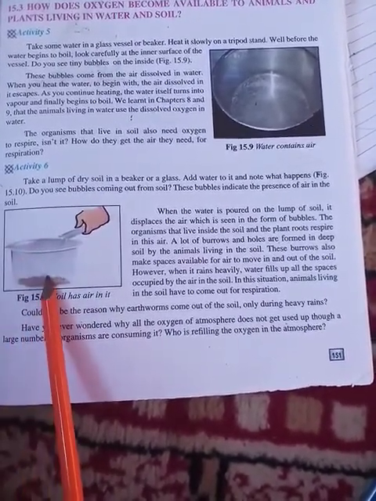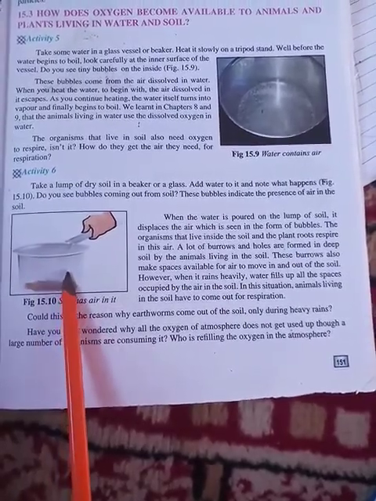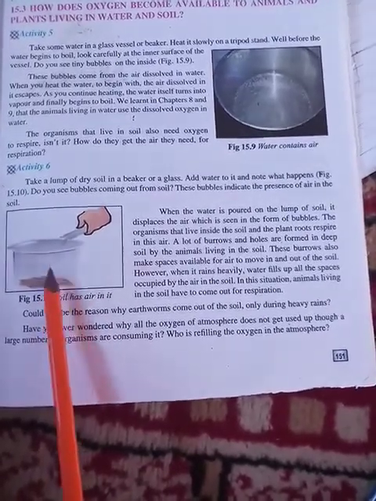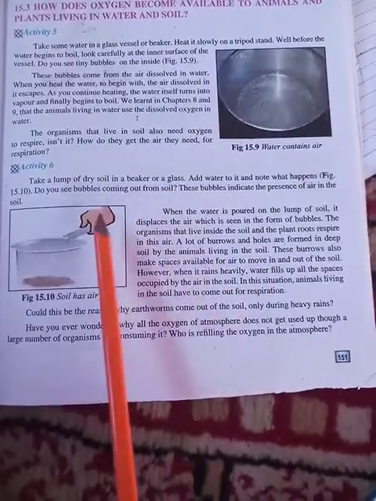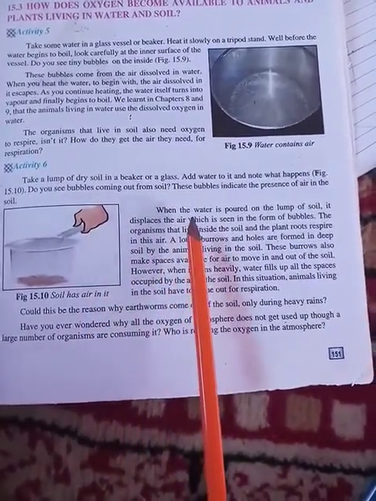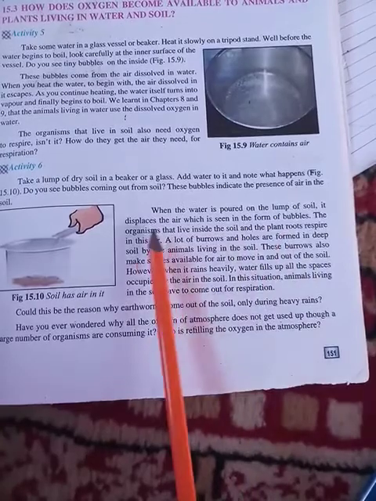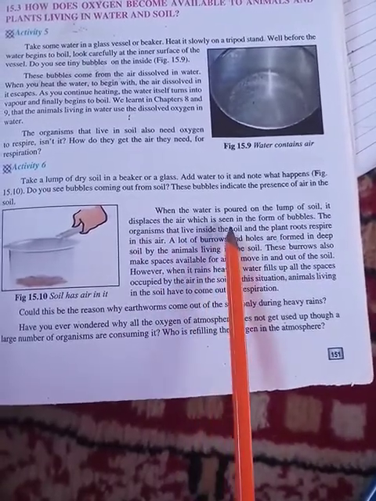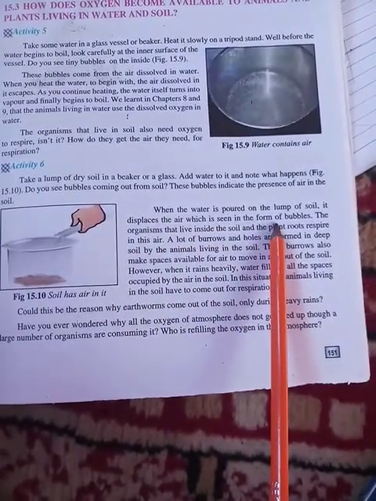So these bubbles tell us that these are air bubbles, and this activity simply shows us that the soil also contains air. When water is poured on the lump of soil, it displaces the air, which is seen in the form of bubbles. So we can see there are bubbles.